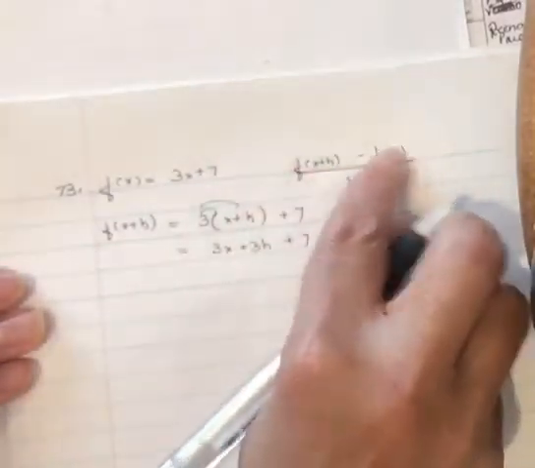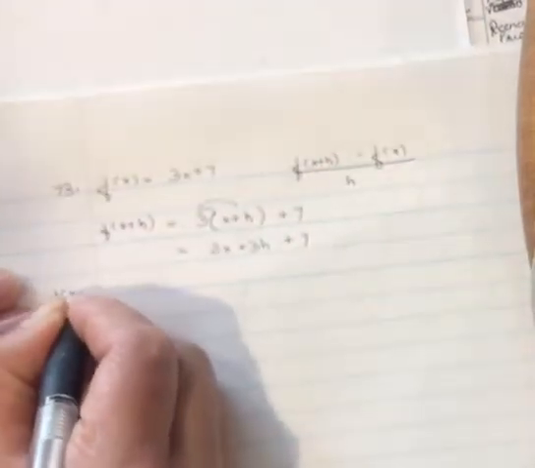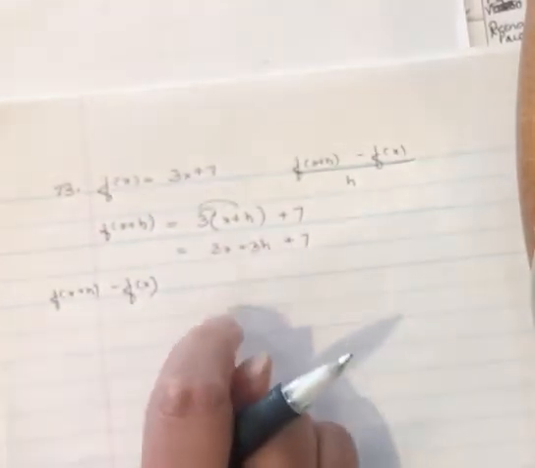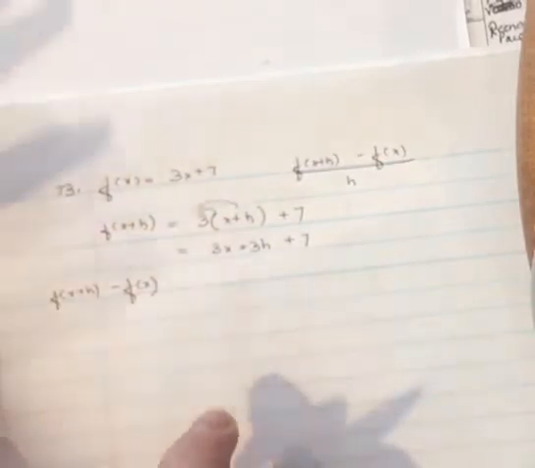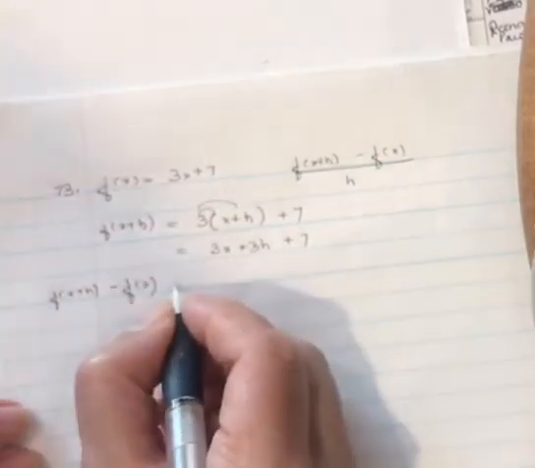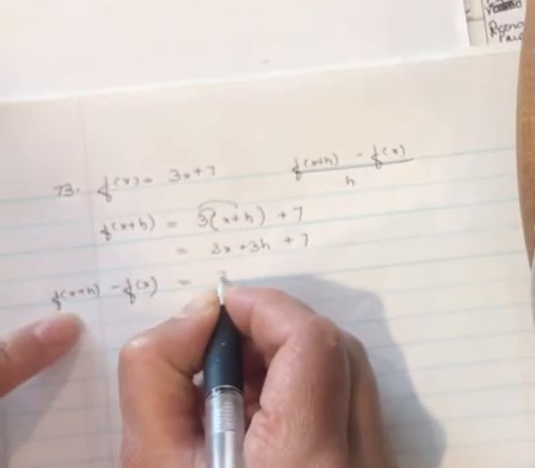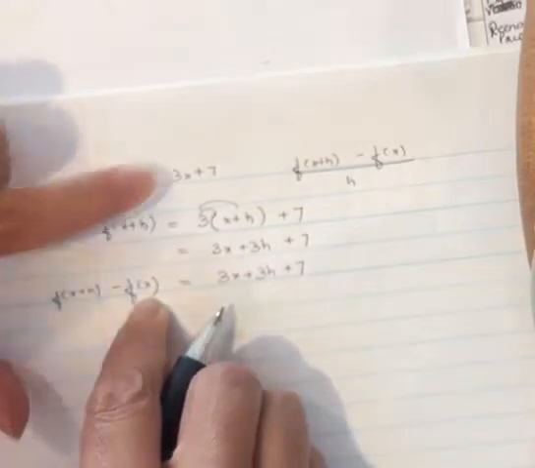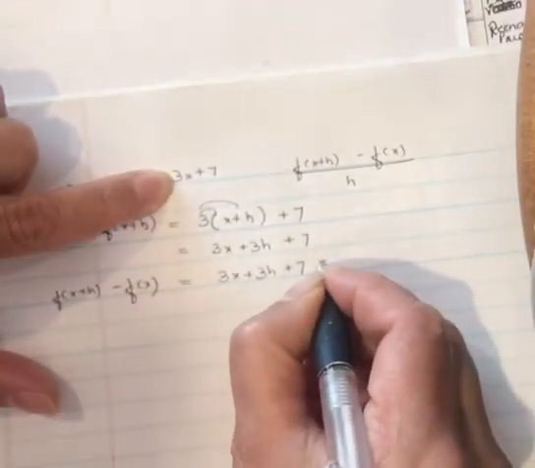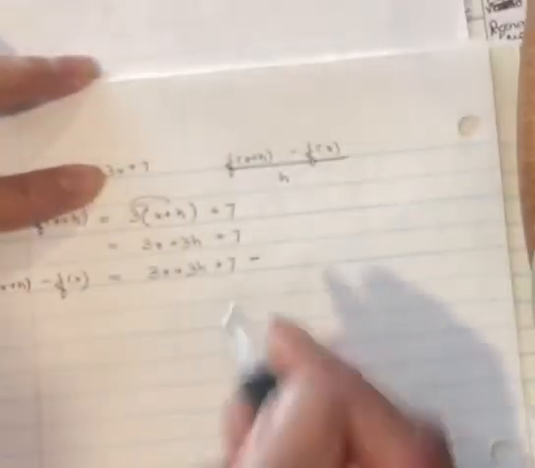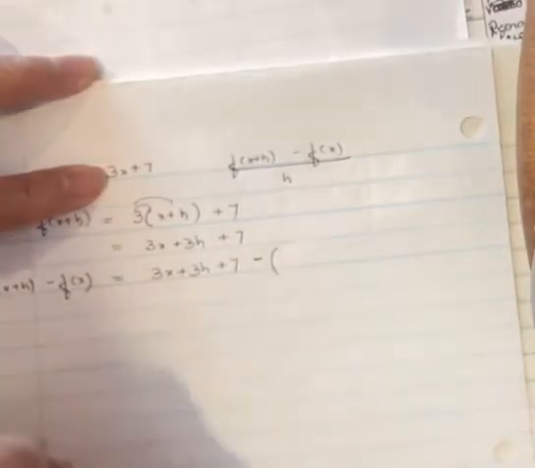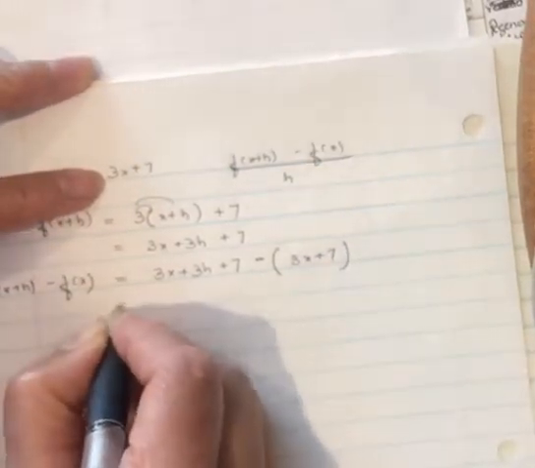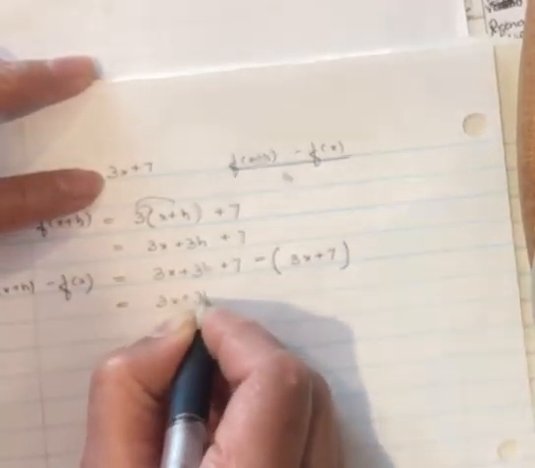Now, let us combine the numerator, which is f of x plus h minus f of x. I am doing it in sections because it will be much easier for you to consolidate it in the end. So, f of x plus h is this, 3x plus 3h plus 7. f of x is this. There is a negative sign. I call my negatives the troublemakers. So, make sure you put your parentheses, and you have 3x plus 3h plus 7 inside the parentheses.